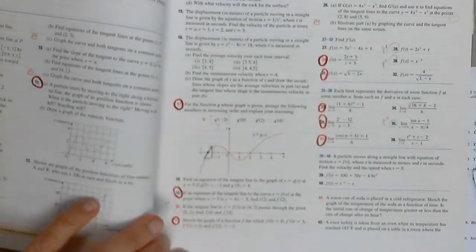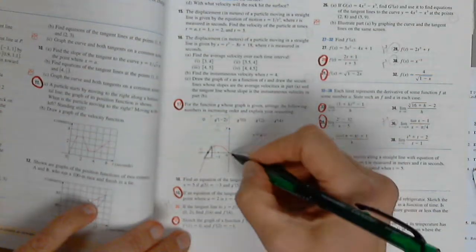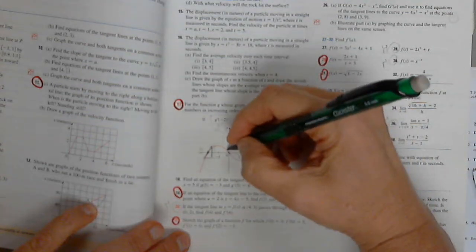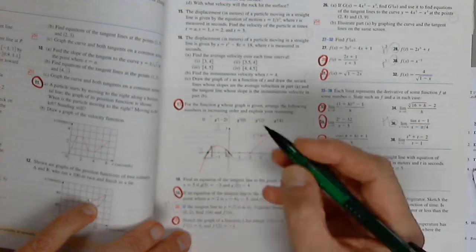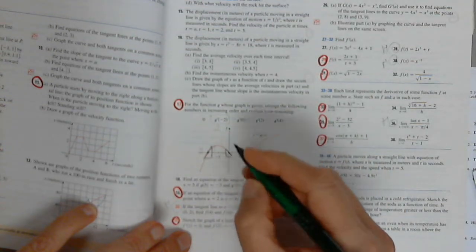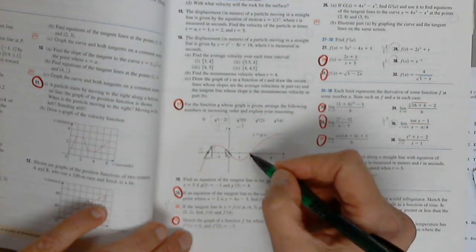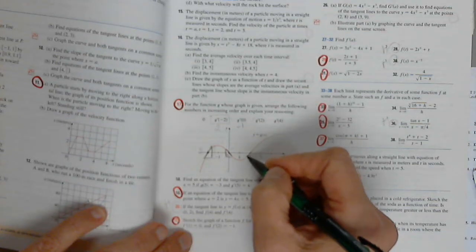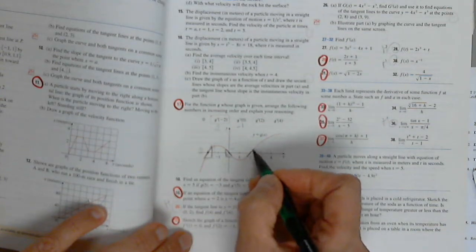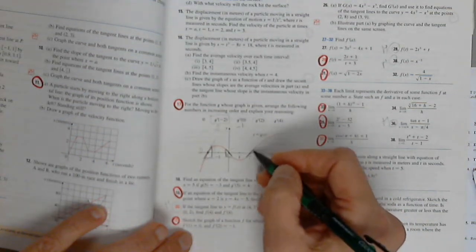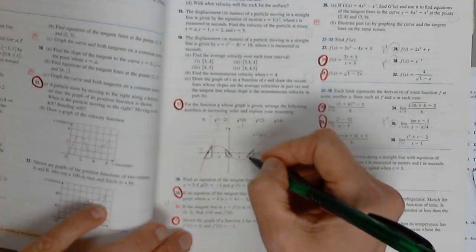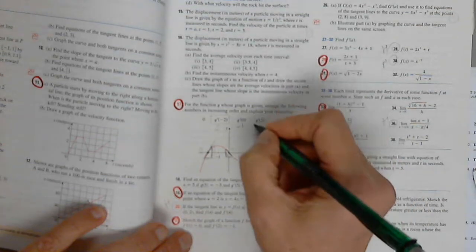g prime of 0. Slope at 0. Obviously, it's a negative number. It appears like these two are kind of equal, so I'm going to say negative 1. g prime of 2, here's a 2. Obviously, it's less steep than this. I'm going to say it appears approximately 1.